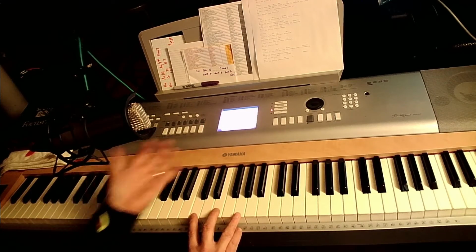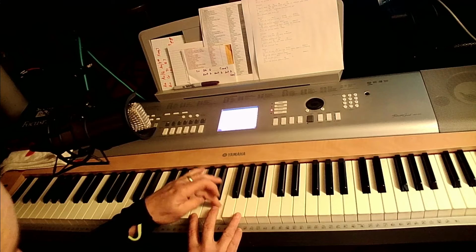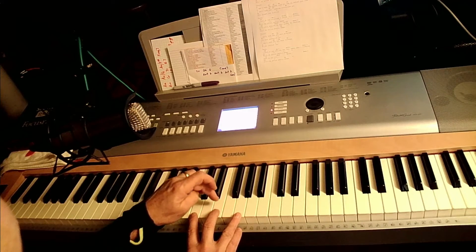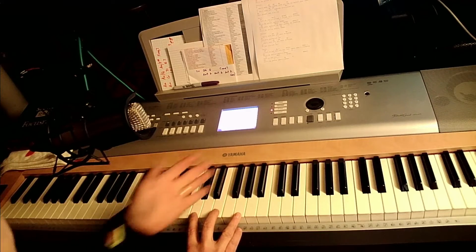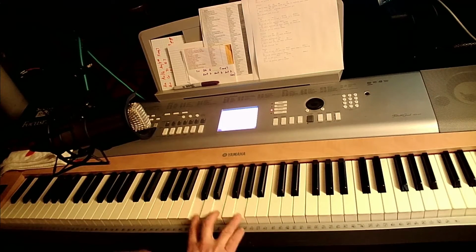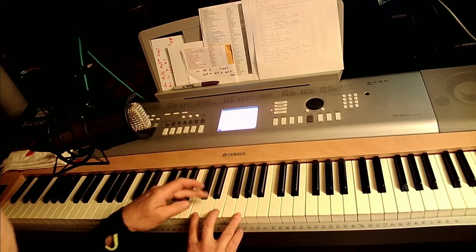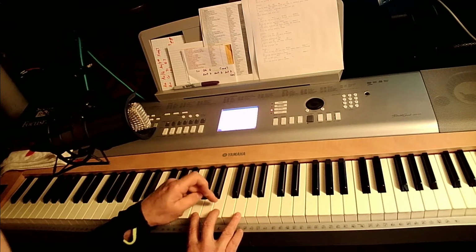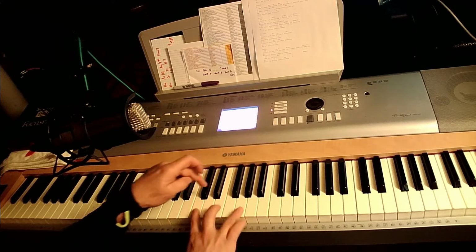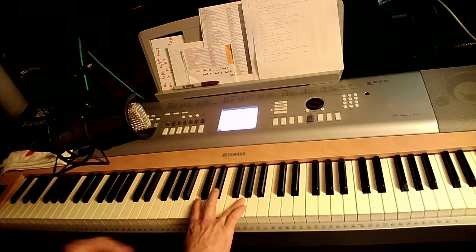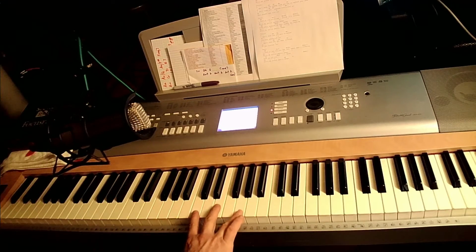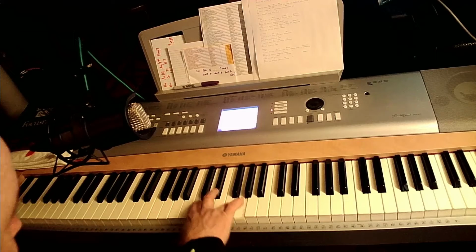So flat, we're lowering it, and to sharp, you go higher. So flat is lower, sharp is higher. But that's a major. To make it a minor, all we need to do is take that 3rd note of the scale and lower it. Minor chords have kind of a melancholy sound to them. So we're going from a major to a minor.